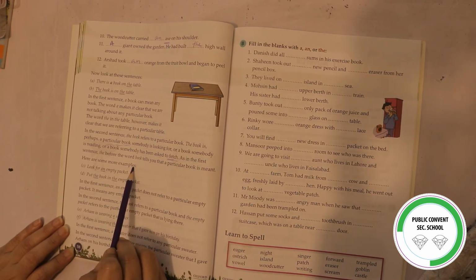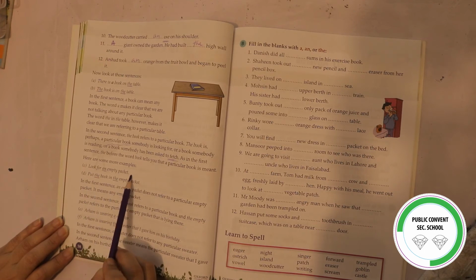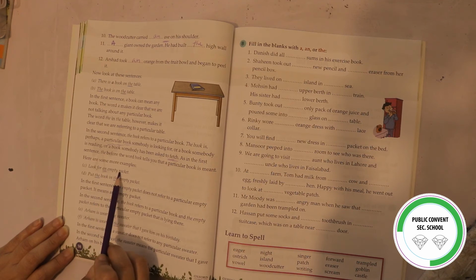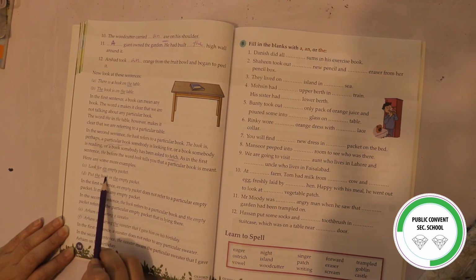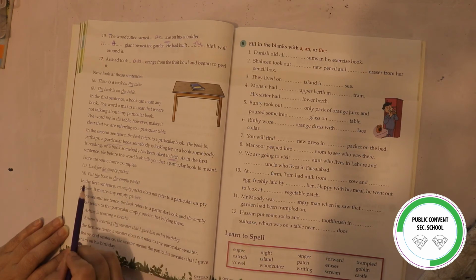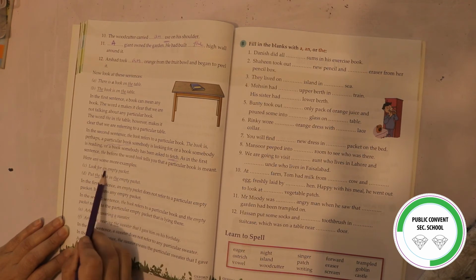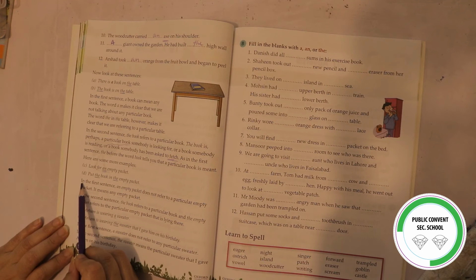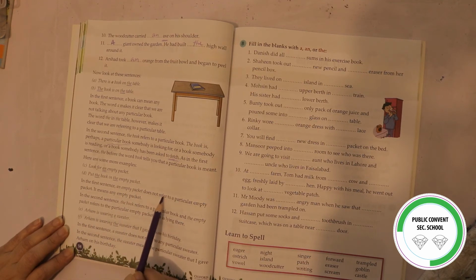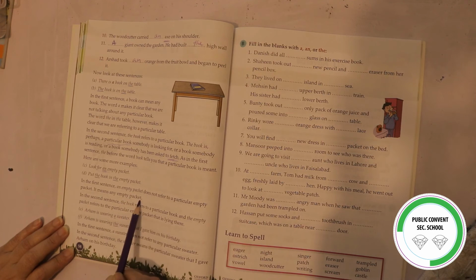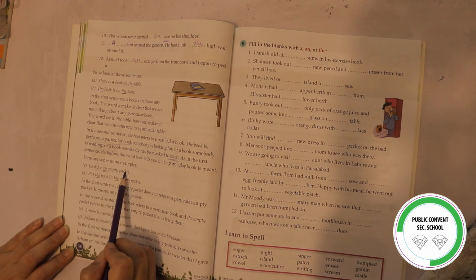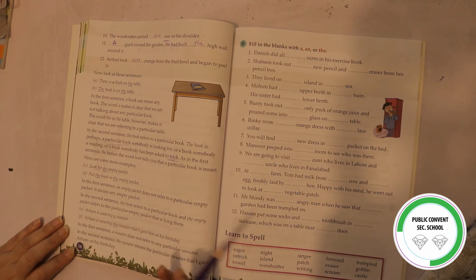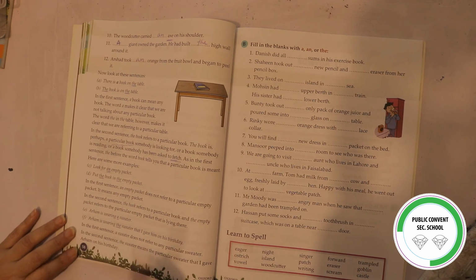Here are some more examples. Look for an empty packet. Why are we using an? Because empty starts with E. Put the book in the empty packet. This is a common kind of packet. In the first sentence, an empty packet does not refer to a particular empty packet. It means any empty packet, a very common packet which can be any packet.